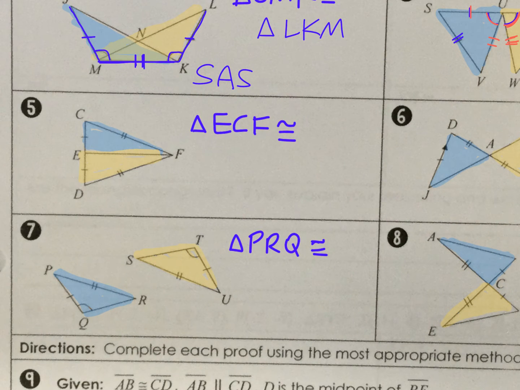All right. How about this one? I see a shared side, so I'm going to go ahead and mark it. I see that the blue has a 1, 2, and then our shared side 3. 1, 2, shared side 3. So that tells me that it's side, side, side is the rule. And what matches, I'm going to go C to F to E. Oh, sorry. I wrote it already. I did E, C, F. So up to C, over to F. So that means I go down to D, over to F, E, G, F.